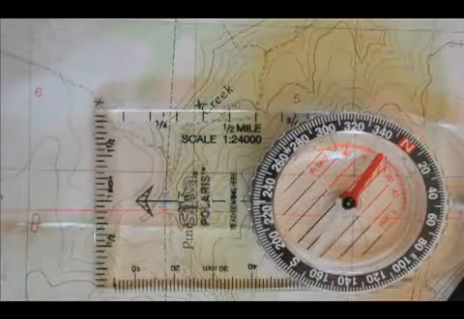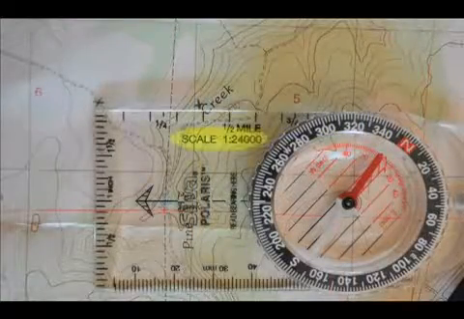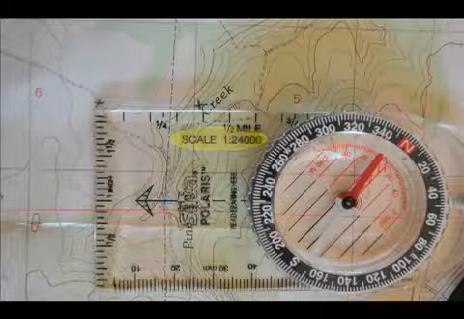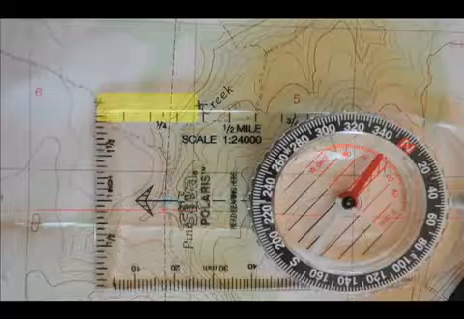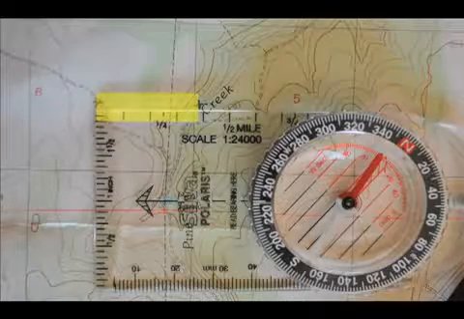Now, if you happen to have a 1 to 24,000 scale on your compass, you can make the measurement without having to do any math. That's about 4/10 of a mile there.